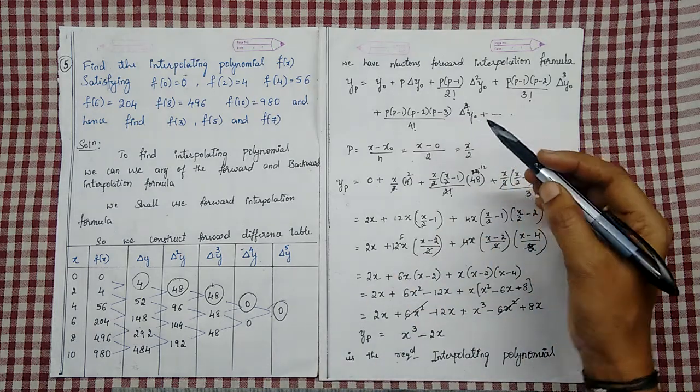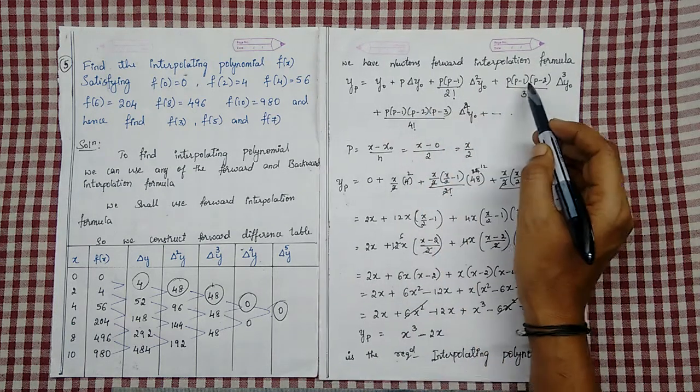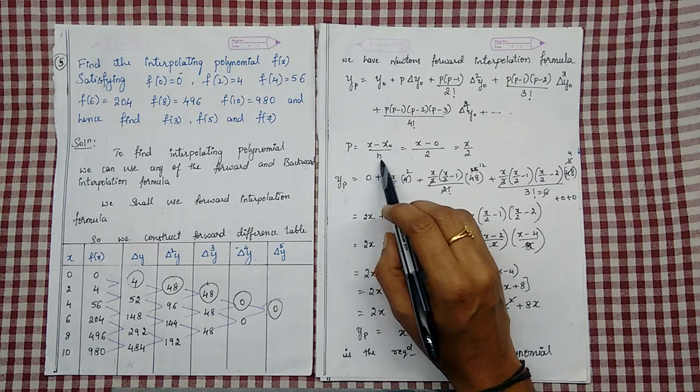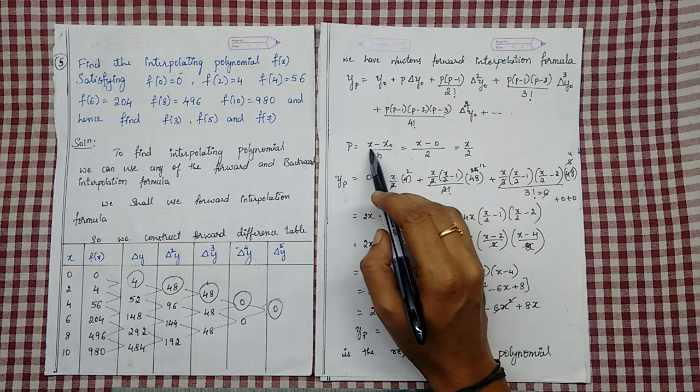Now let us find the value of p here. See, here we have p, right? What is the value of p? P is given by x minus x naught divided by h. For this, let us substitute the particulars. Here, what is the value of x?